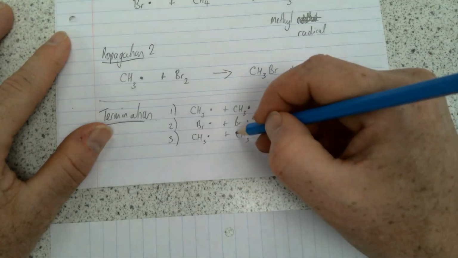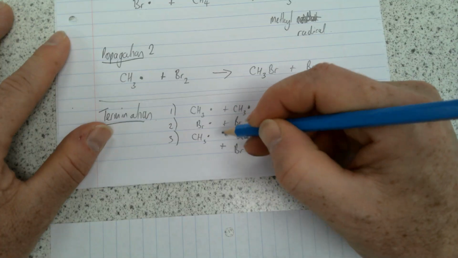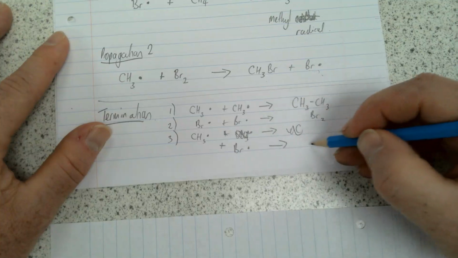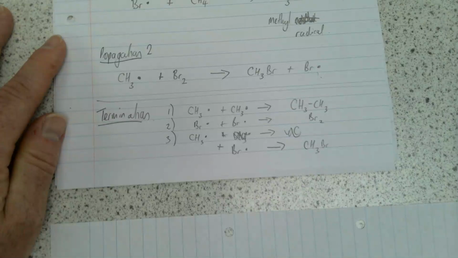Oh, I made a mistake. I knew I would. Sorry, that bottom line is CH3 dot plus Br dot goes to CH3Br. And this is just the way the reaction finishes.